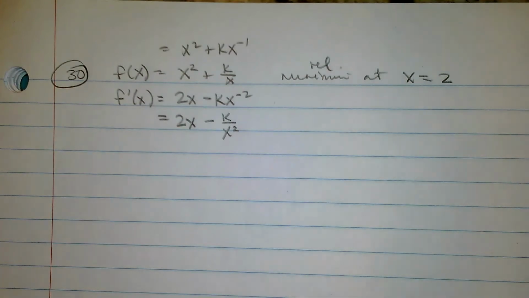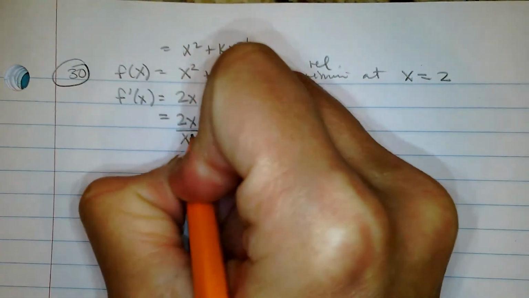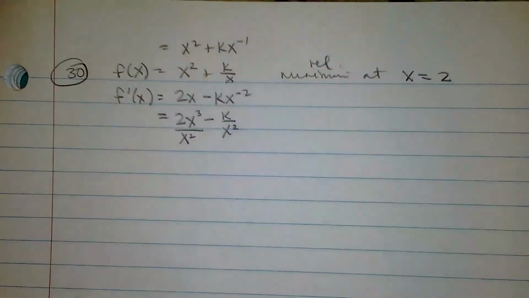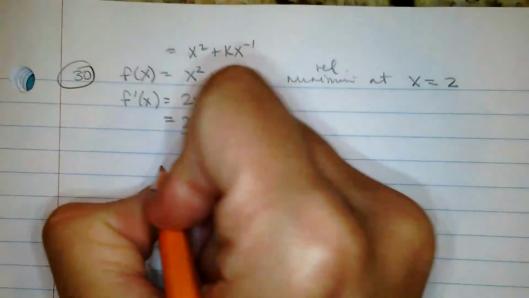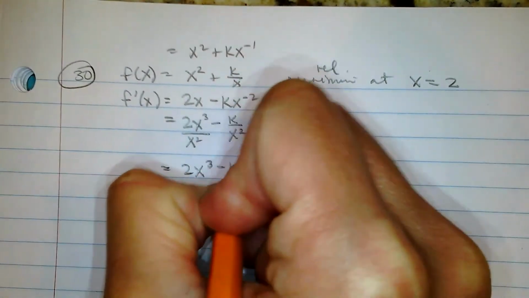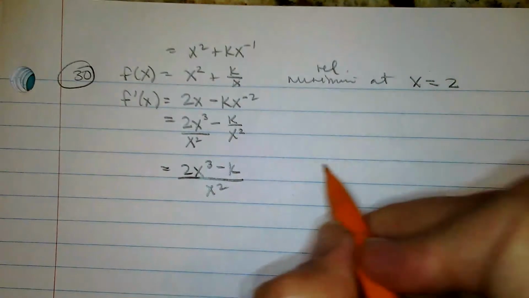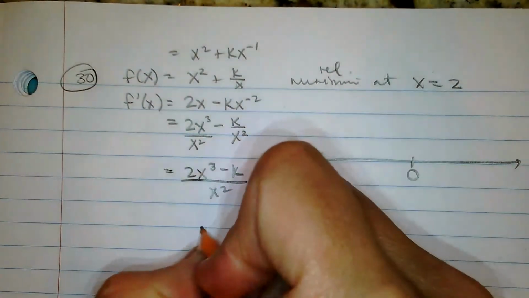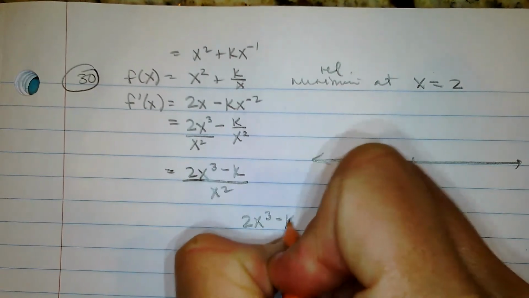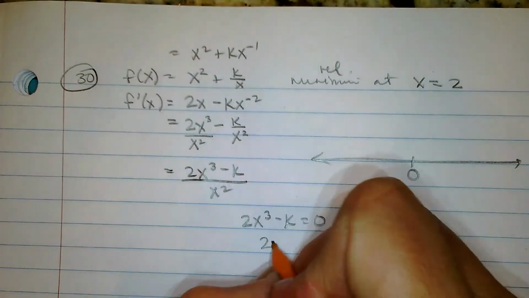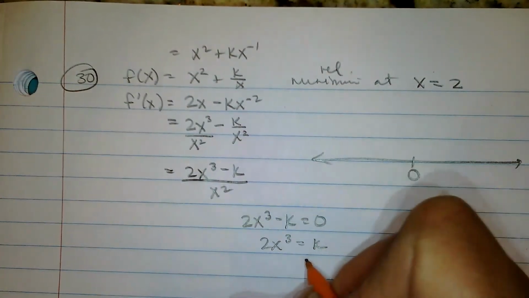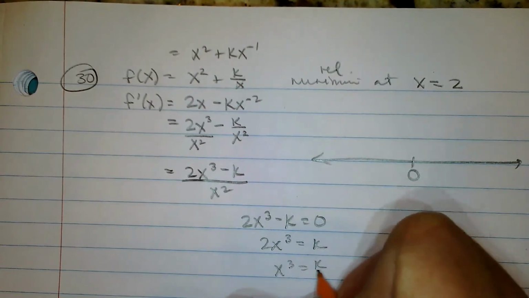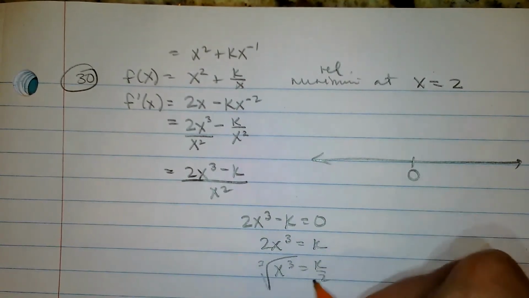And if I get a common denominator, the critical points are going to be at 0. But also if 2x cubed minus k were ever to equal 0, cubed root.